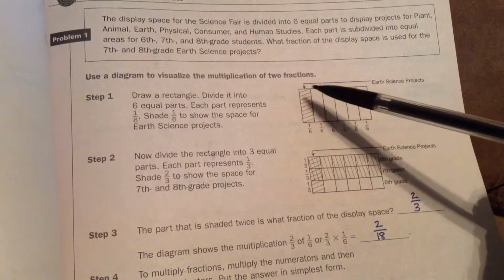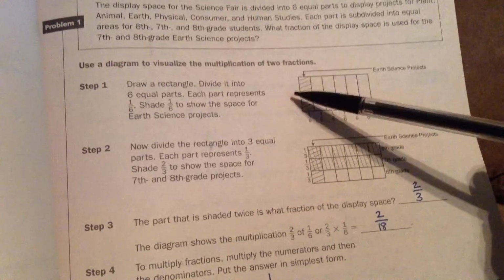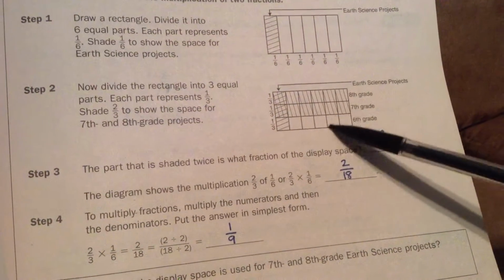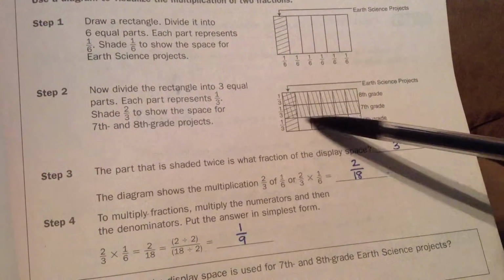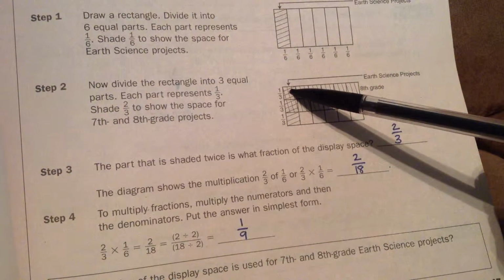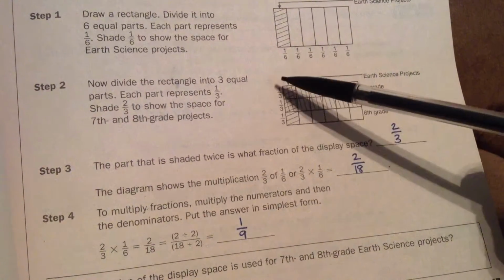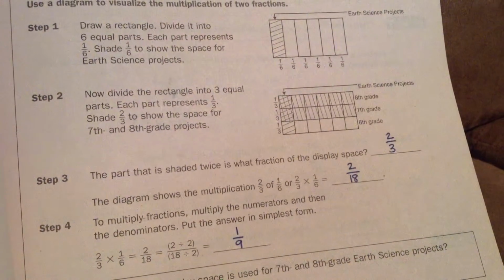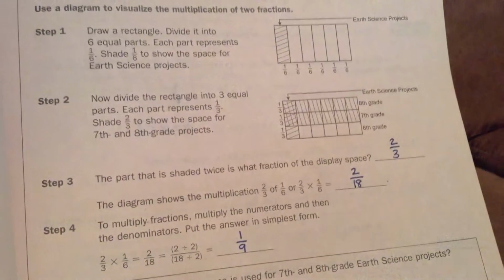1/6, so that is 1, 2, 3, 4, 5, 6. That's the denominator represented. And we shaded in 1 to mean 1/6, so that's the earth science projects. Then we took the same thing, now we divided these 6 boxes, and now we've put lines going across, which would be 1/3. So 1/3 is 1, 2, 3. There's the denominator. And 1/3 would be that shaded and that shaded, because we're looking at earth science projects. So that's 2/3, because there's 2/3 to show for the 7th and 8th grade projects.